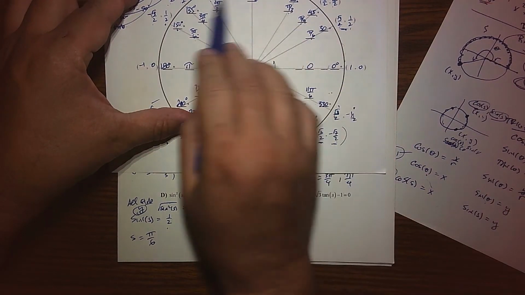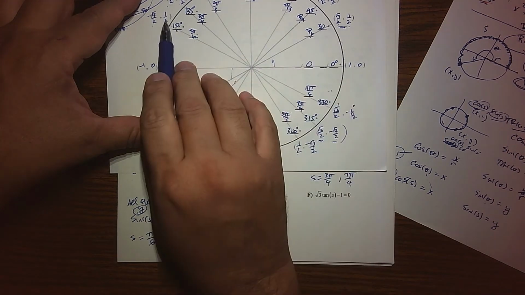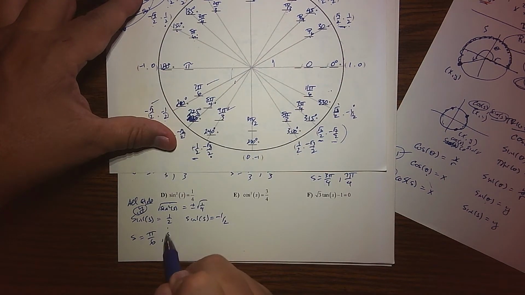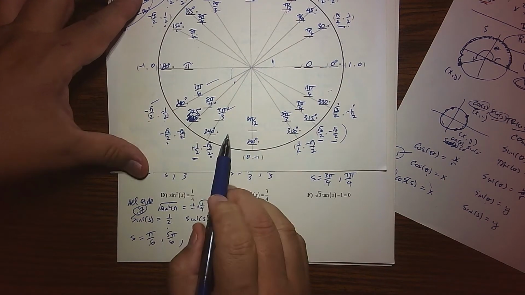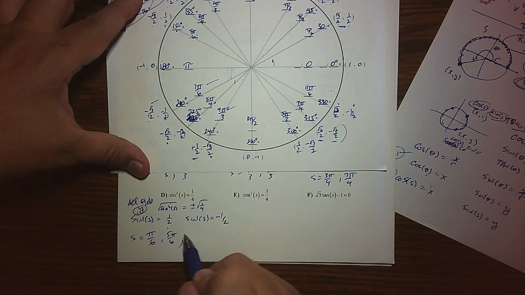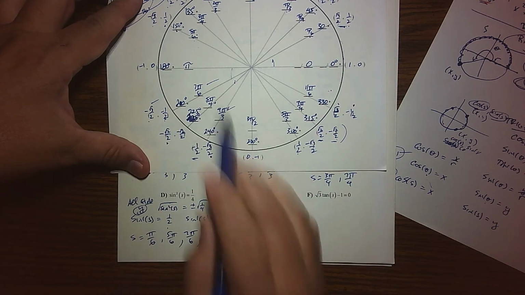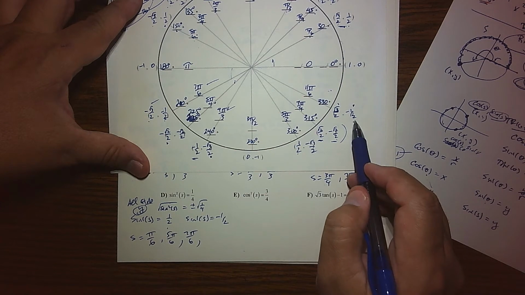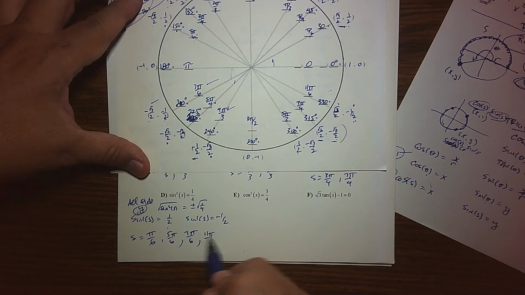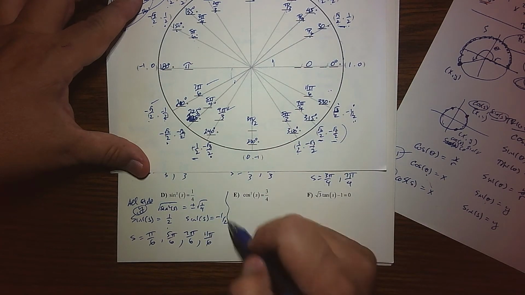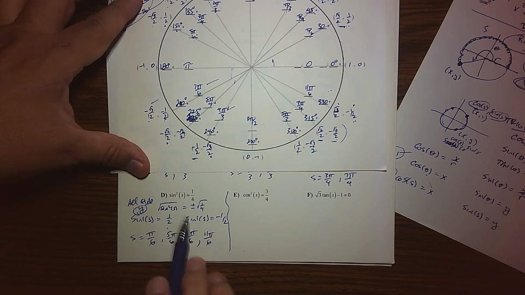It's equal to a half here at 5 pi over 6. It's equal to negative a half here at 7 pi over 6. And it's equal to negative a half over here at 11 pi over 6. So there's actually 4 solutions there, because of the square root, we've introduced a plus and a minus.